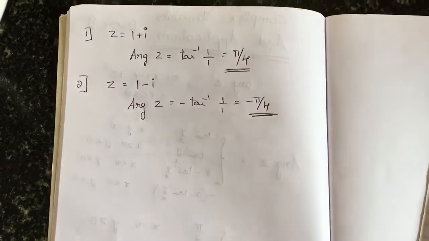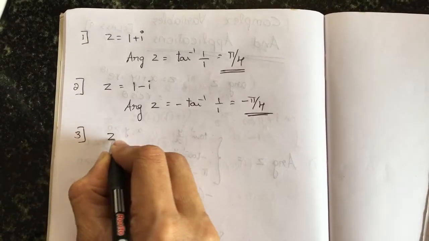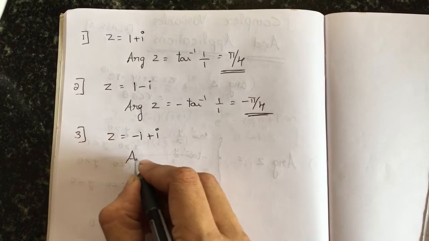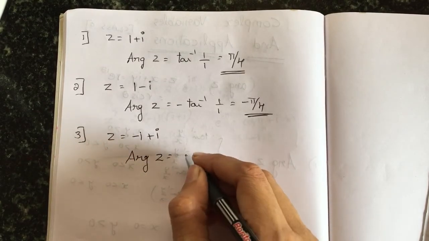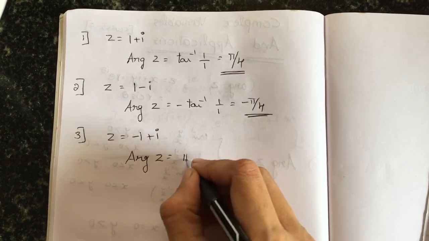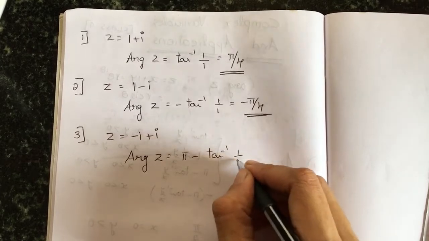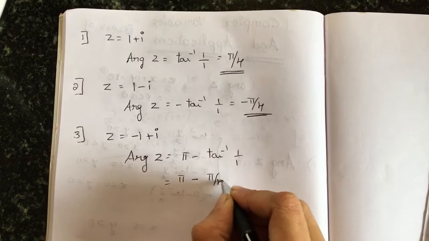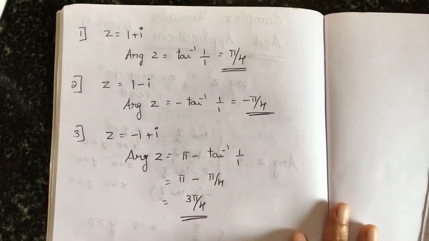Similarly, what happens if x is negative? Say z equal to minus 1 plus i. Now the argument of z is nothing but 180 minus theta, that's pi minus tan inverse of 1 by 1, so it's pi minus pi by 4, so it's 3 pi by 4.